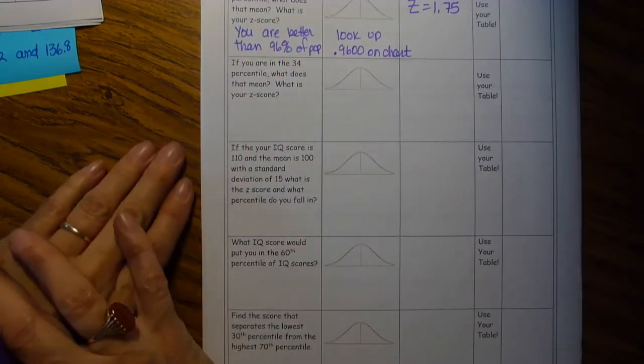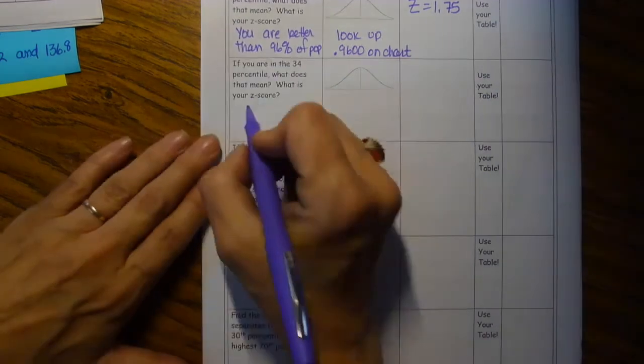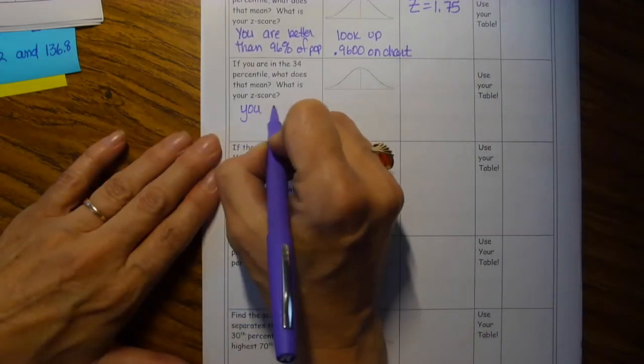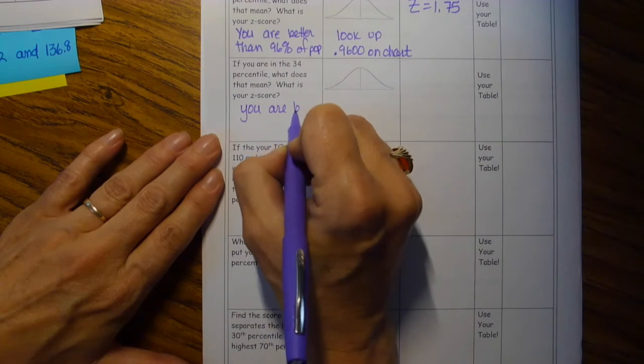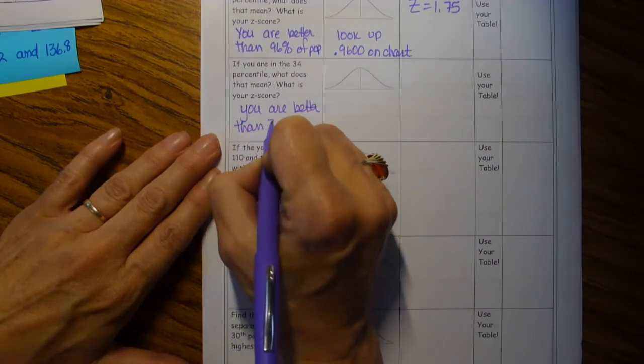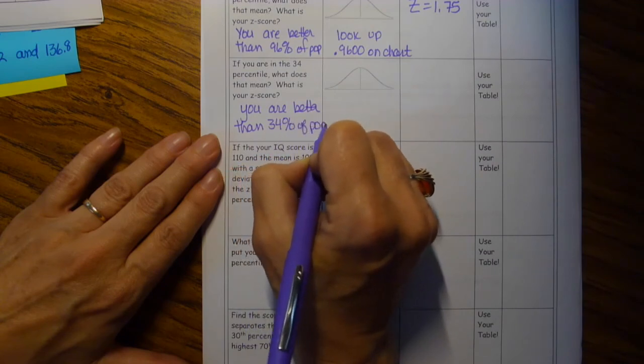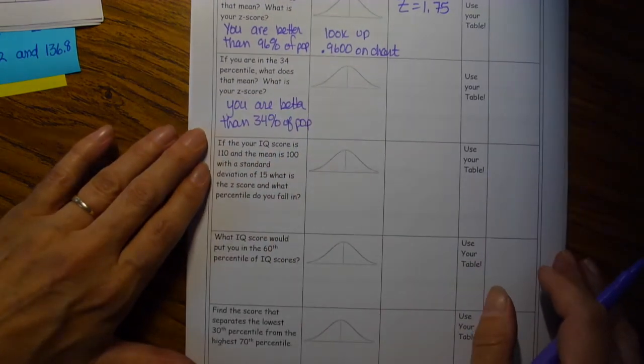If you are in the 34th percentile, what does that mean? You are better than 34% of the population. And what would the z-score be?